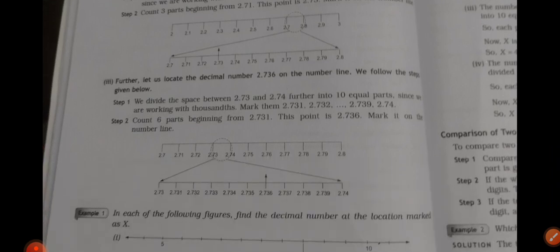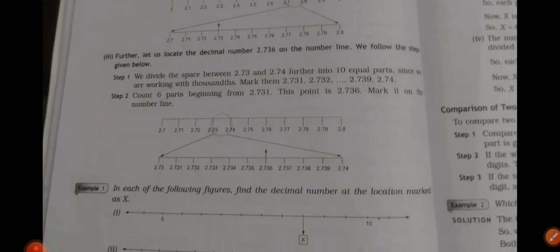3. Further, let us locate the decimal number 2.736 on the number line. We follow the steps given below. 1. We divide the space between 2.73 and 2.74 further into 10 equal parts. Since we are working with thousandths, mark them 2.731, 2.732, up to 2.739 and 2.74.